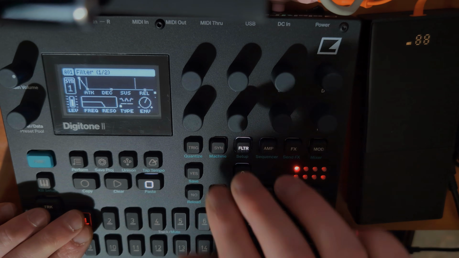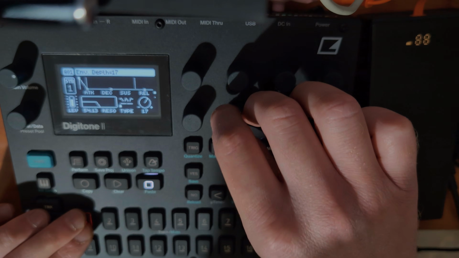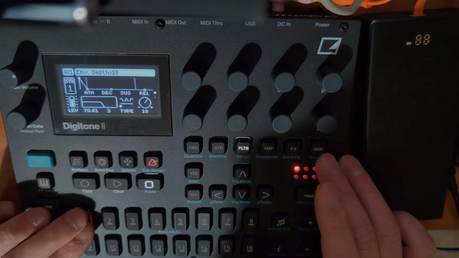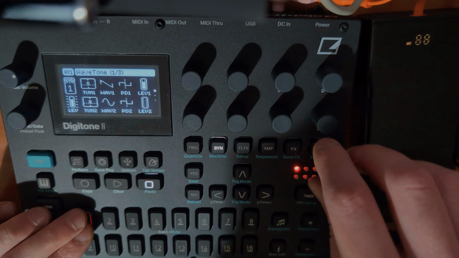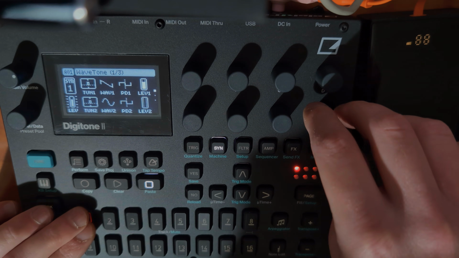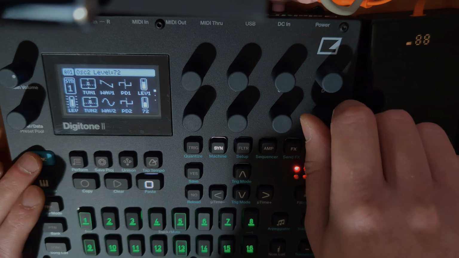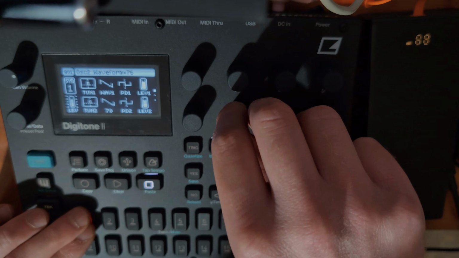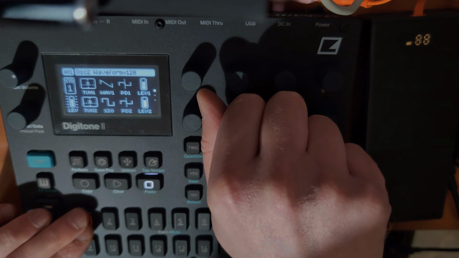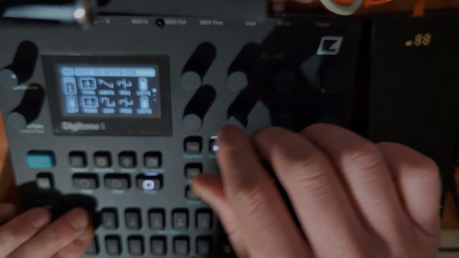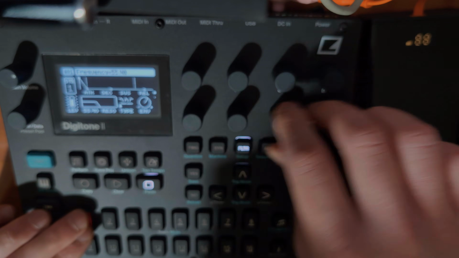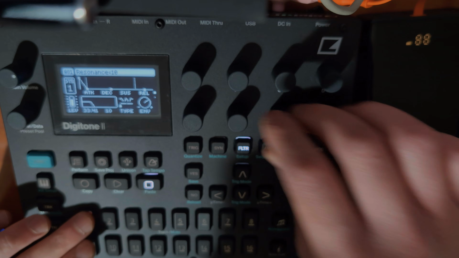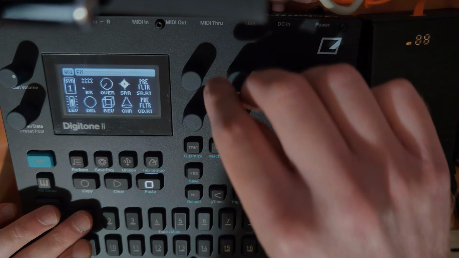Just play around with the parameters. And then we can just play around with the other oscillator as well. You can change the waveform. If you add the square wave, it's gonna be even nastier. And you can add some overdrive on top of it.